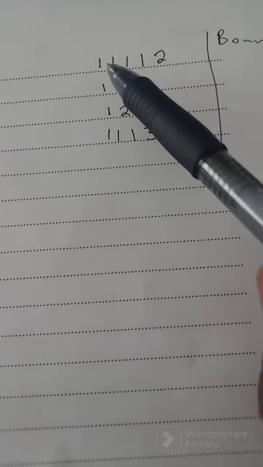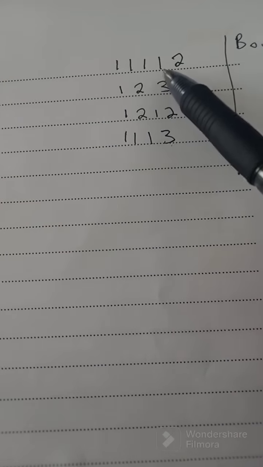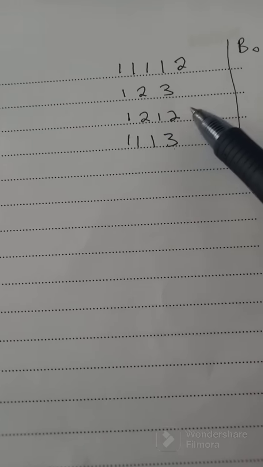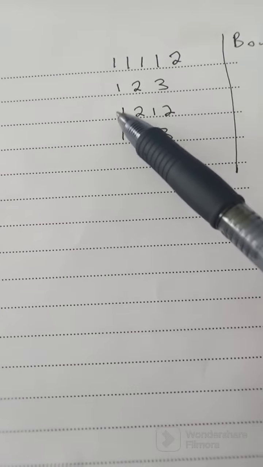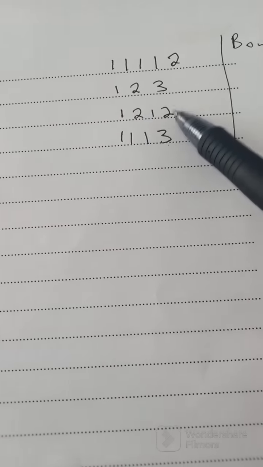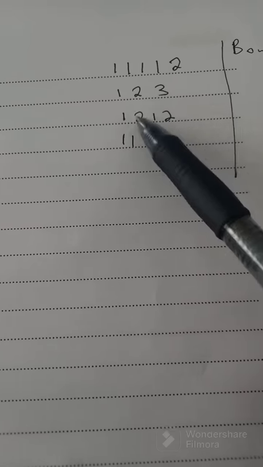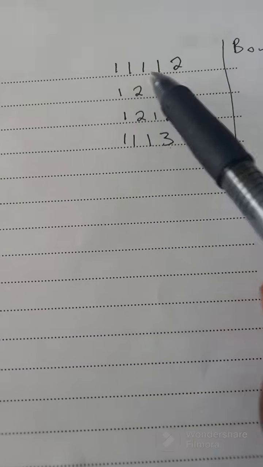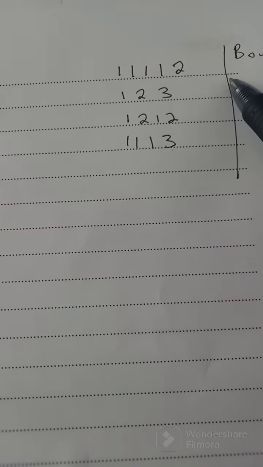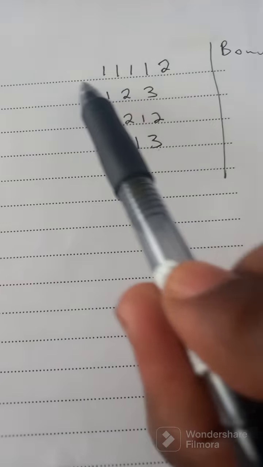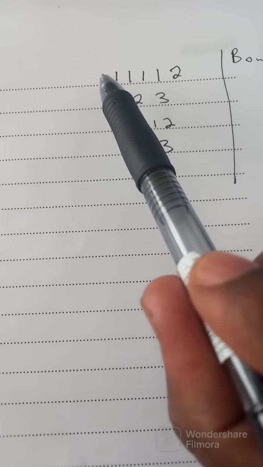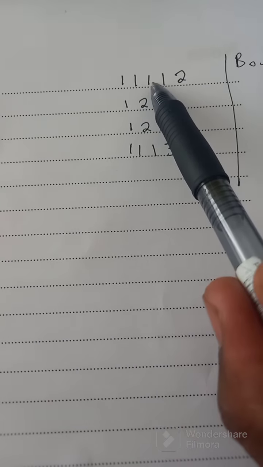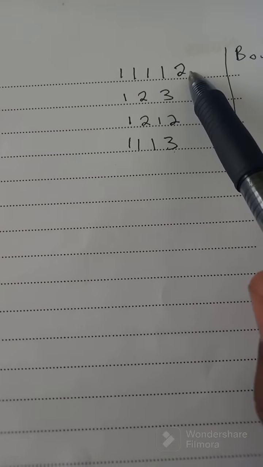When we say these sequences 1, 1, 1, 1, 2, or 1, 2, 3, or 1, 2, 1, 2, this can be arranged in a manner where it's 1, 1, 2, 2, or 2, 2, 1, 1, whatever. It doesn't mean it's going to be in this sequence or that sequence. It can be 2, 1, 1, 1, or 1, 2, 1, 1. But what I want you to know is that if we are talking about this, it means there will be 1 digit from one group, 1 digit from another group, 1 digit from another group, and 2 digits from one group.